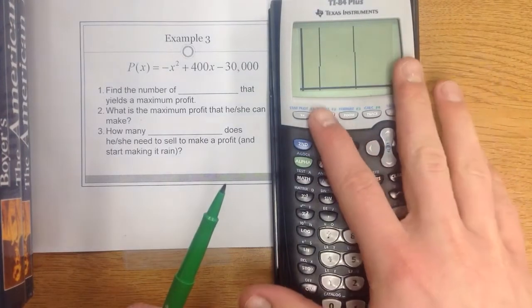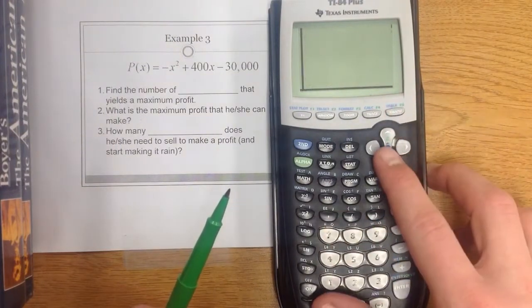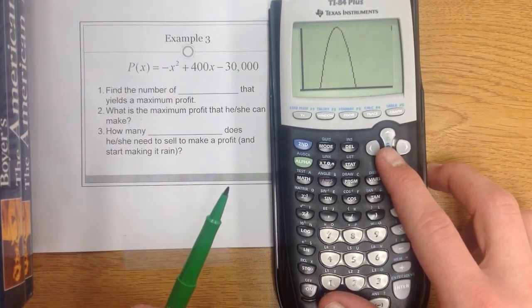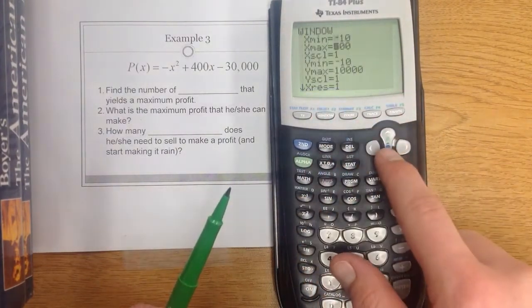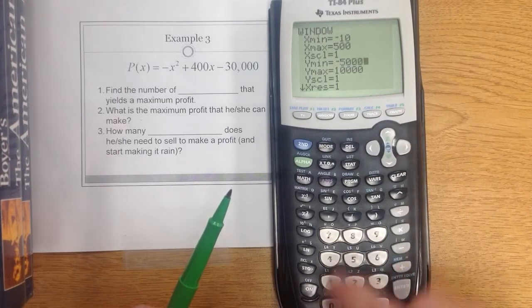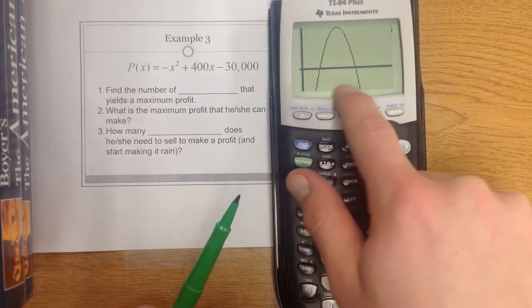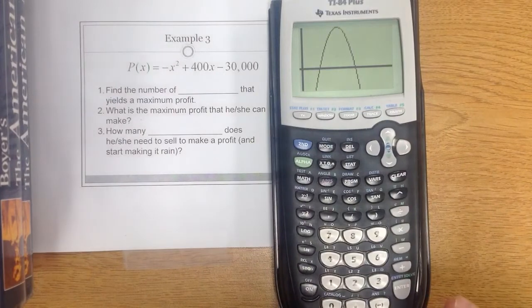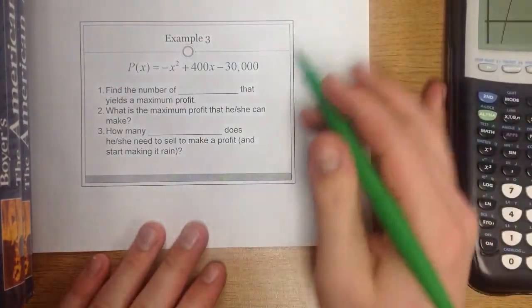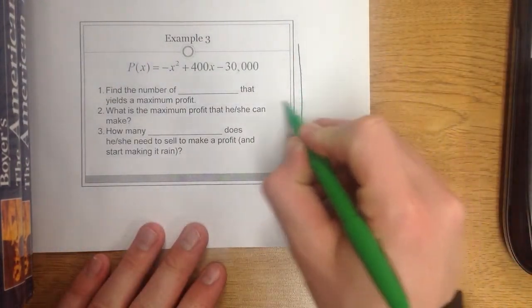Getting a little bit better. Let's add another 0 on there. Let's go to 10,000. Alright, I like what I see here. I do want to see a little bit more down the bottom, so let's go to negative 5,000 for my y minimum. That'll give me enough room down here, because I usually have the calculations down there and I might want to know something about these two spots here. So what I have here is a parabola like this.